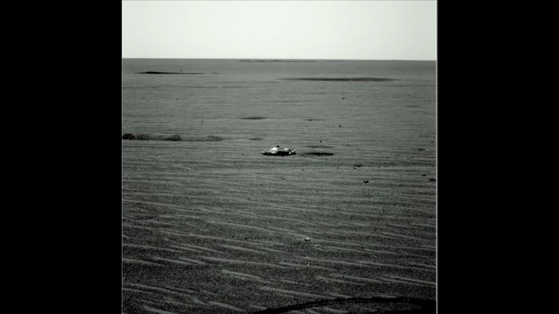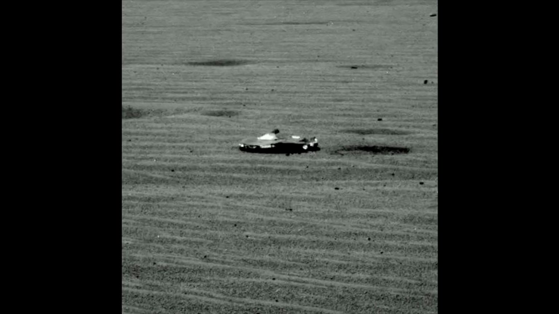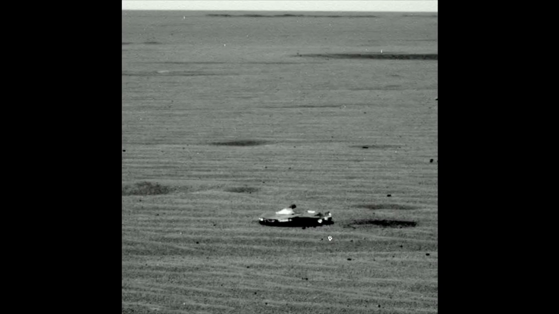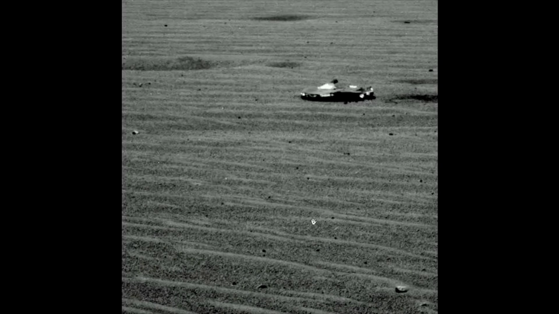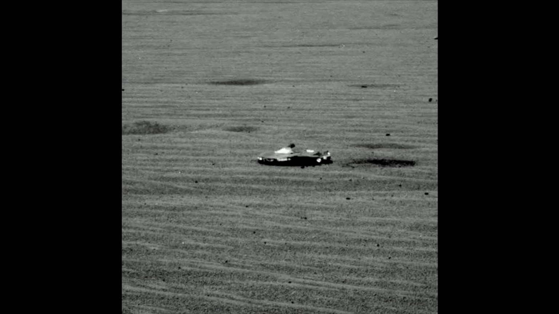The original image for this, I'll leave a link in the description below. You can have a look at the original image. There's nothing else really in the frame to note. But there's certainly some windswept properties here, some sand and rocks and things like that. But anyway, I hope you find that interesting.